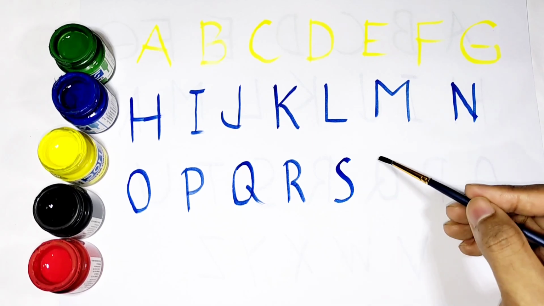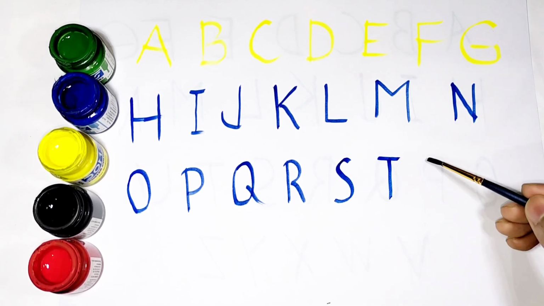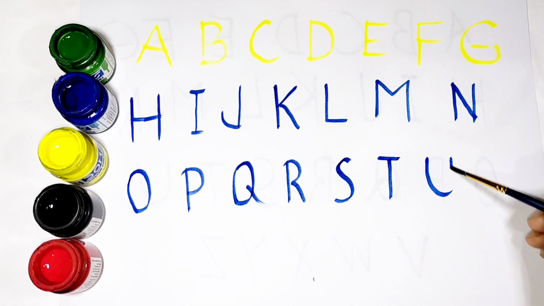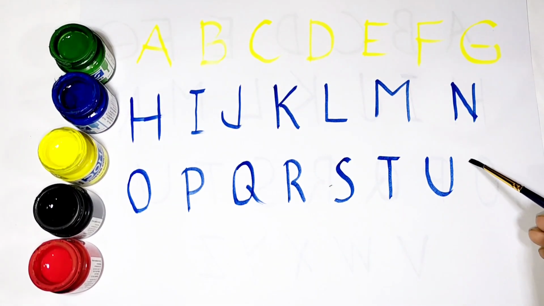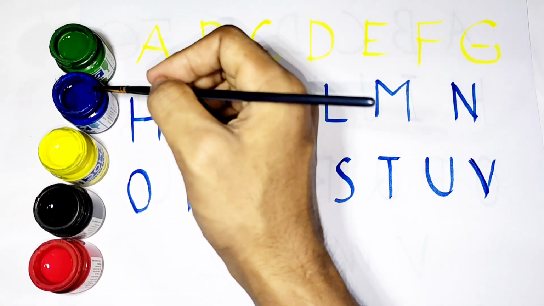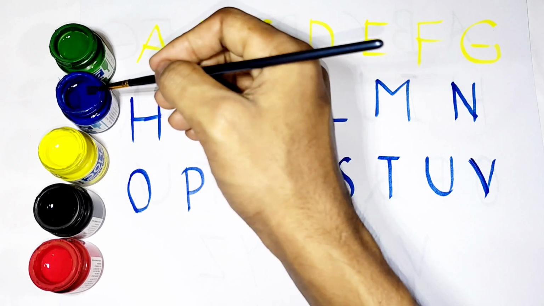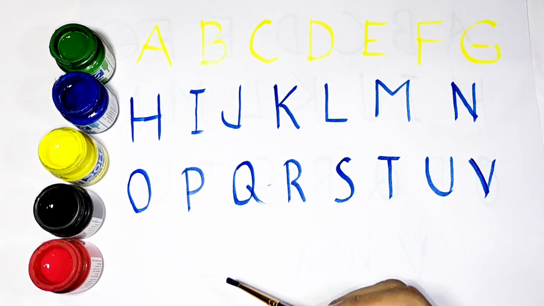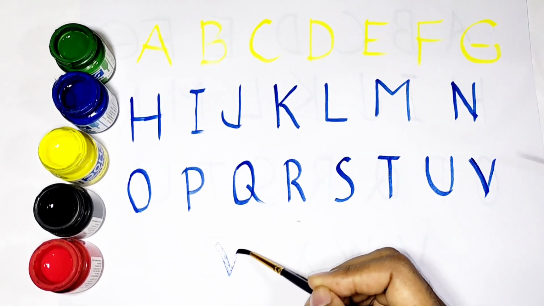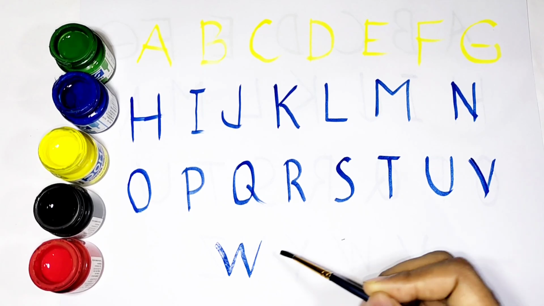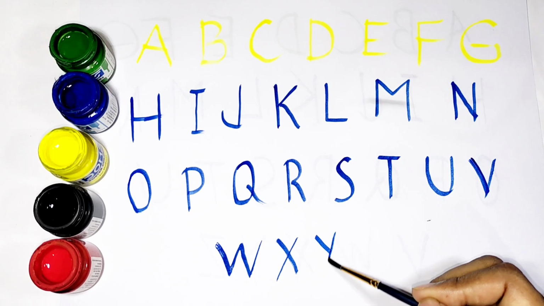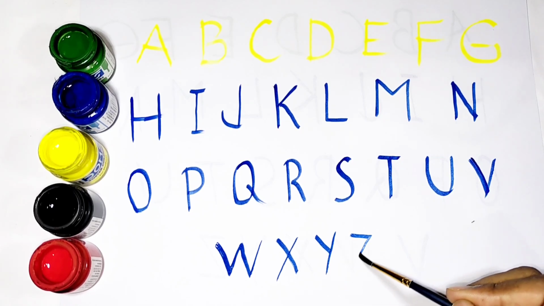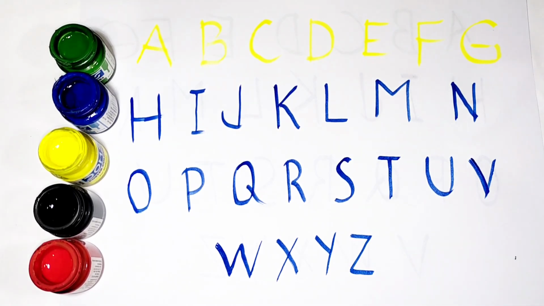Now we draw S. The next one is T. Now we draw the alphabet of U. And the next one is V. V for van. The next one is W. Now we use blue color. The next one is X. Now we draw Y. And the last one is Z. Today we draw capital letter alphabets A to Z.